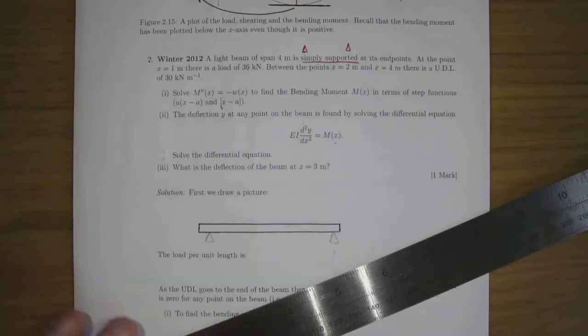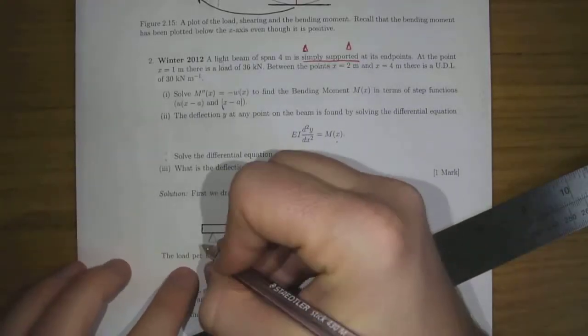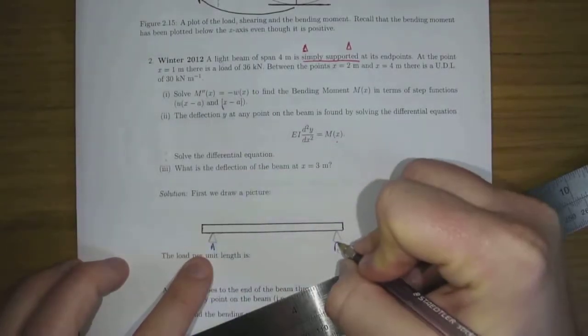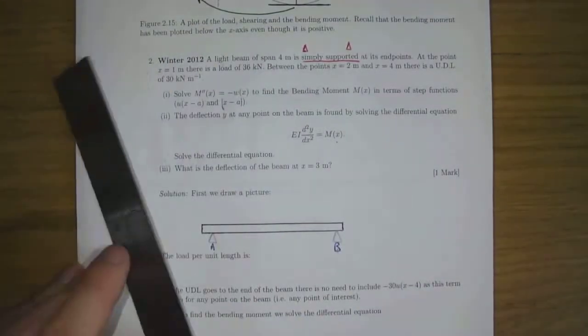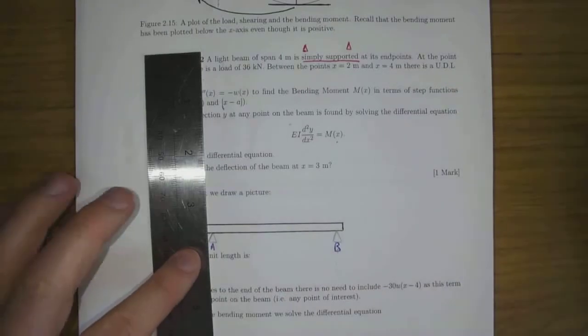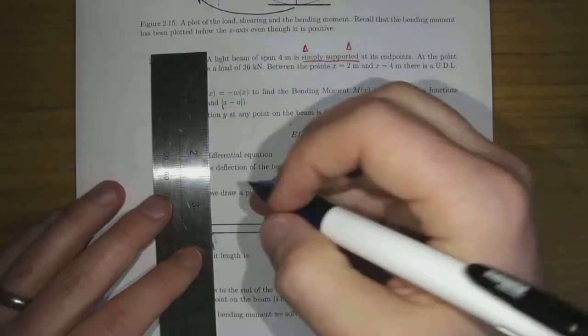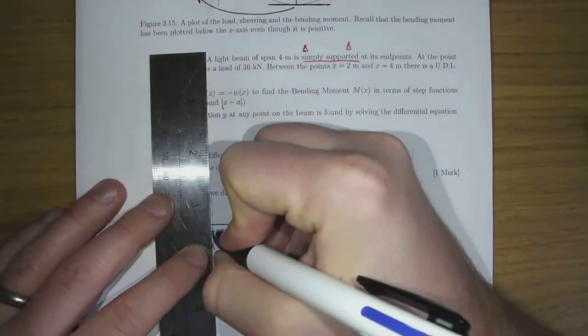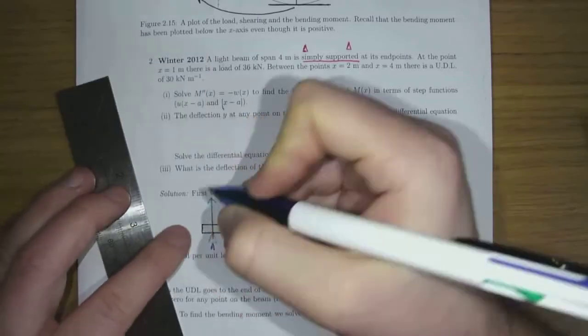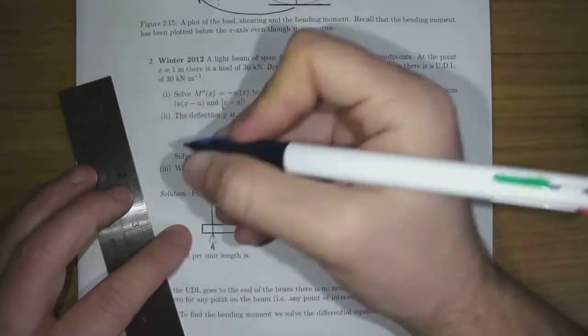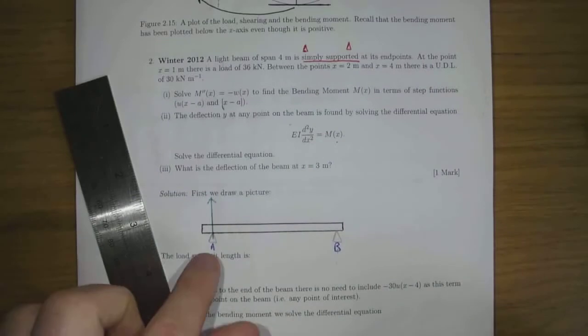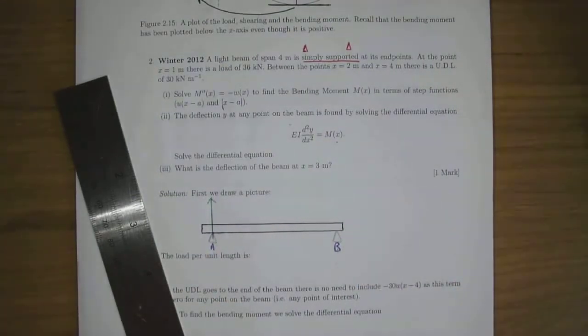Okay, so we can call this A and B if we want. We know that this is where x is equal to 0. Sure, we may as well draw something. Now we're going to draw the loads here. So this would be more or less the W. Well, I shouldn't actually draw it in there. But that is where x equals 0, and that's where x equals 4.